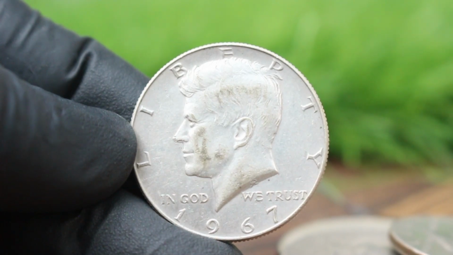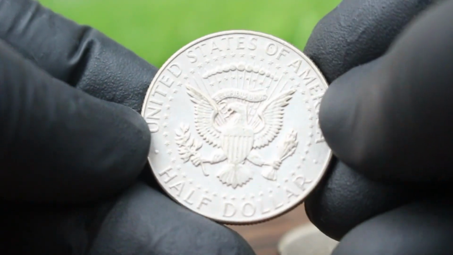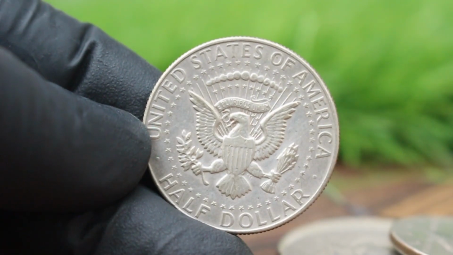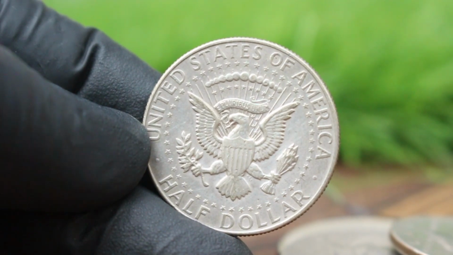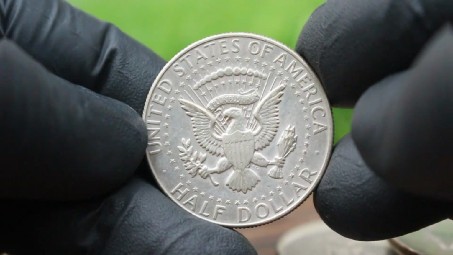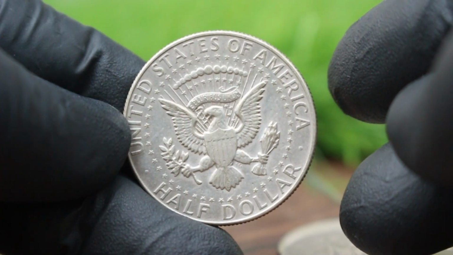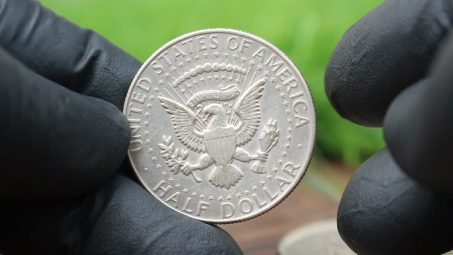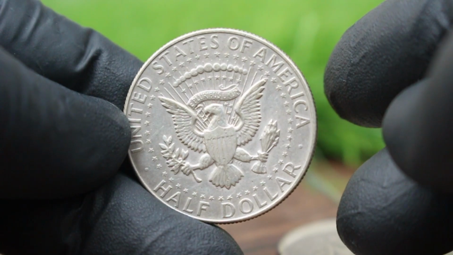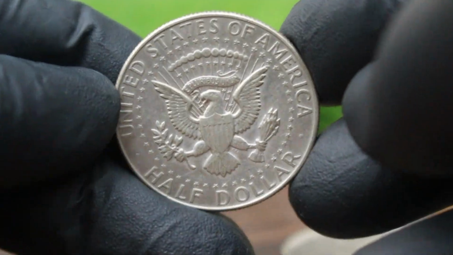The reverse is what truly distinguishes the 1967 half-dollar. It features a majestic image of a howling wolf, representing the wildness and independence of the Canadian spirit. The design is bold and expressive, capturing the silhouette of the animal in a minimal yet powerful style. The words Canada, 1867 to 1967, and the denomination 50 cents are inscribed around the edge. The simplicity of the artwork, combined with the commemorative dates, gives the coin a clean and elegant appearance.